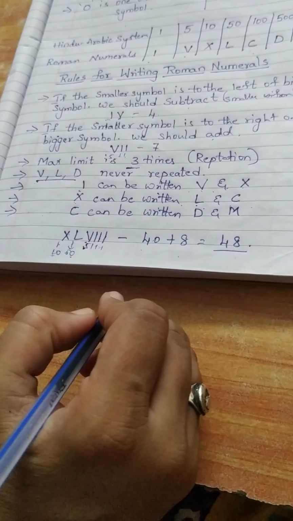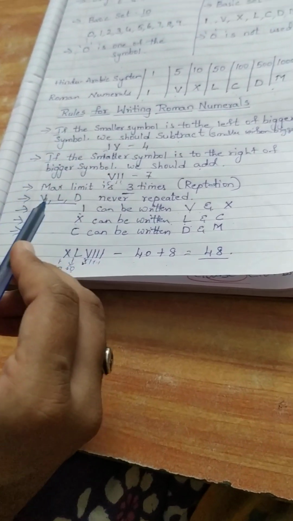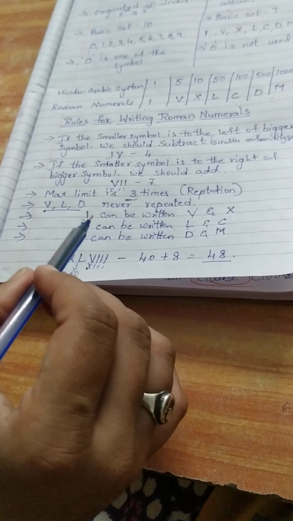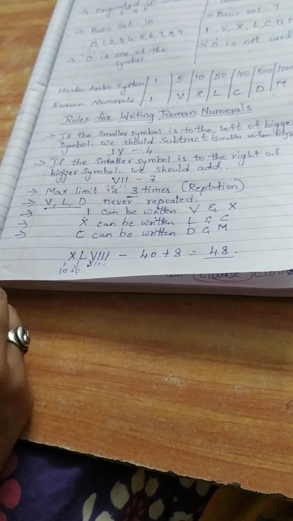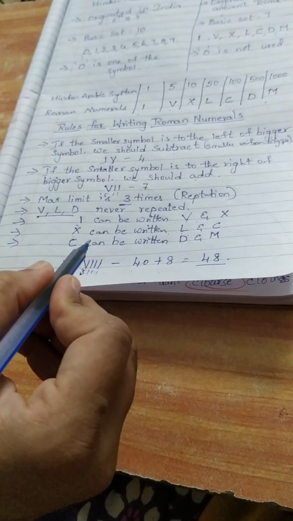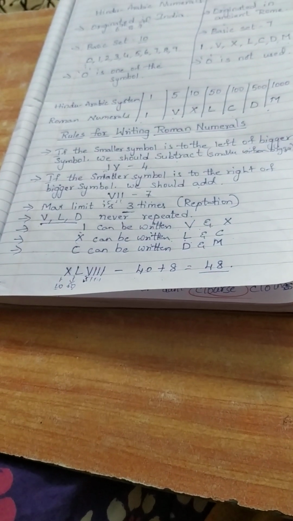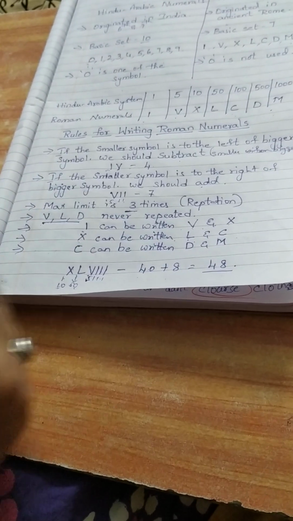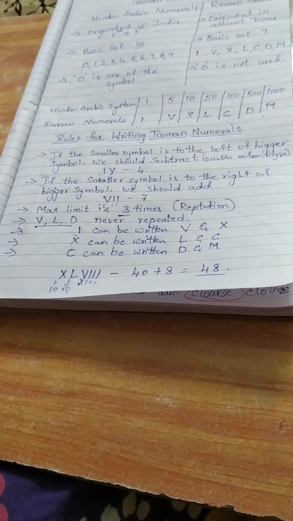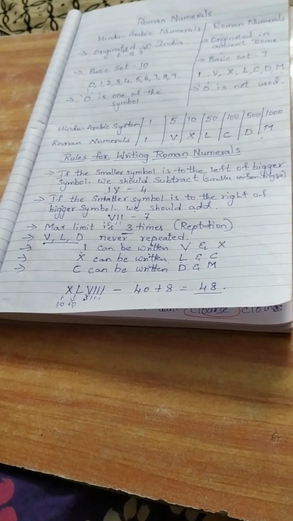Did you understand, children? So please check the rules. The rules are very important, children, for writing. You cannot write Roman numerals as you wish. You should always remember all these rules in your mind, and only then will you be able to write Roman numerals. So practice converting Roman numerals to the Hindu-Arabic system, and the Hindu-Arabic system to Roman numerals.